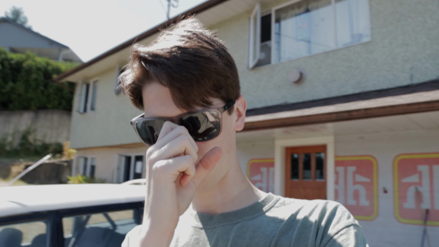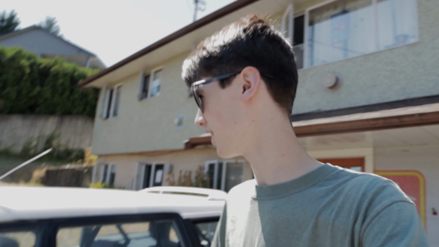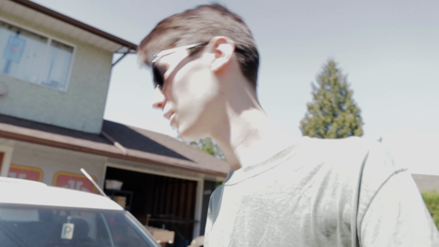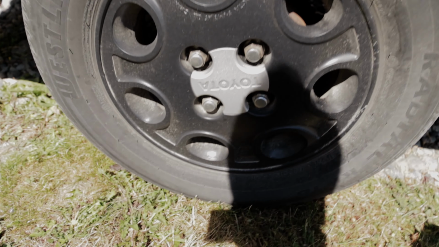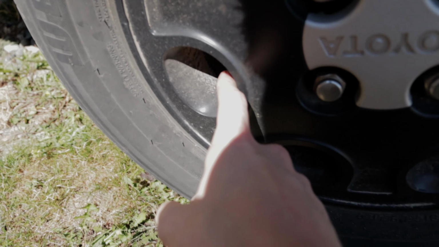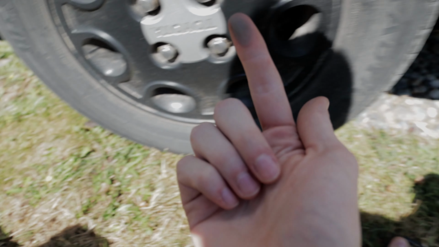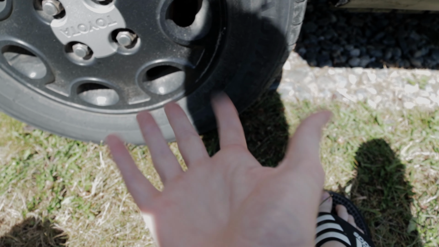So, let me just flip this out. That's better. So, if we take a look here at my car, it's definitely pretty dusty. That sucks. You don't want that on there. Not only that, if we look at my rims, not good.